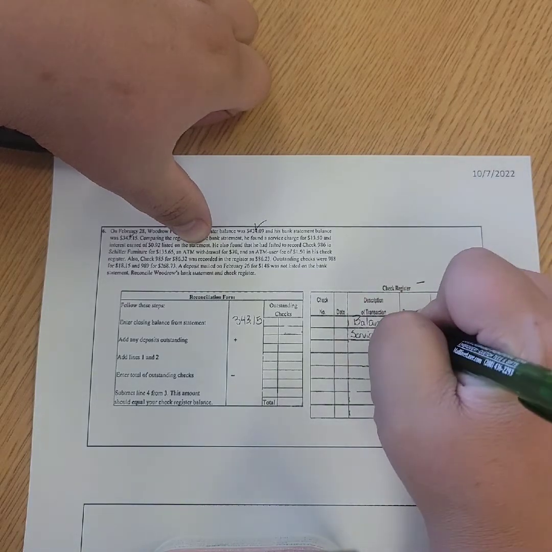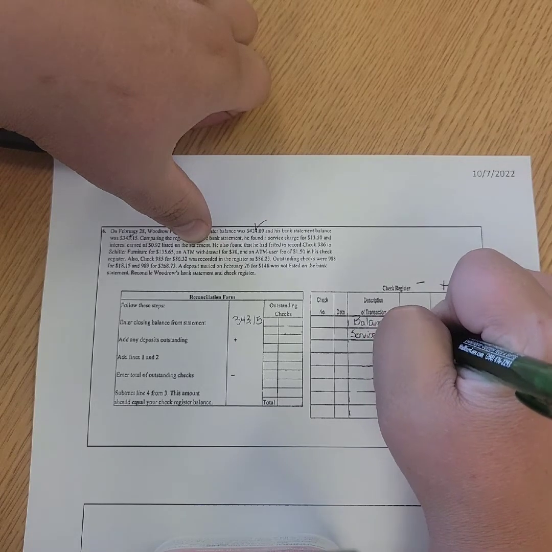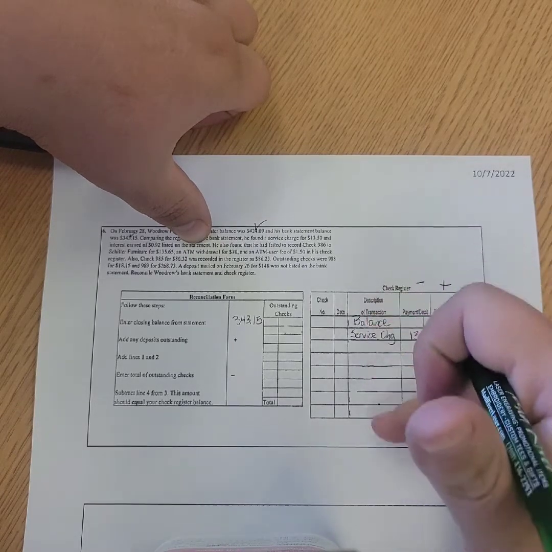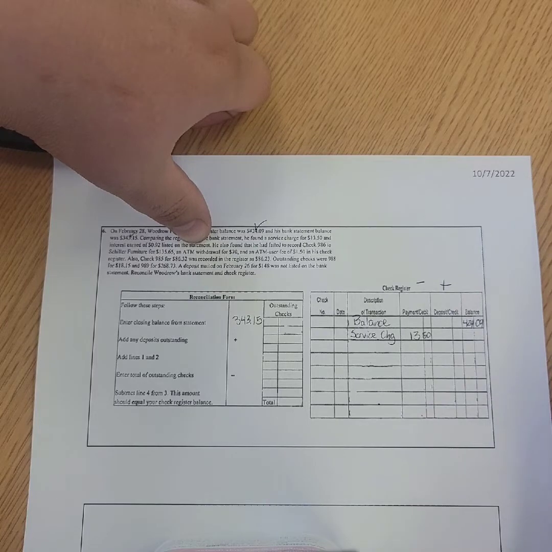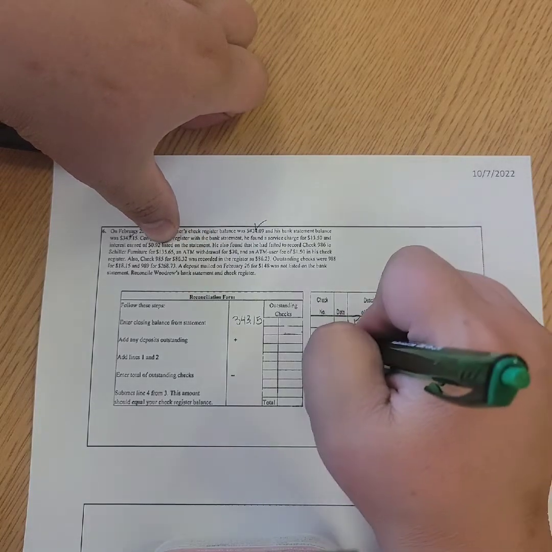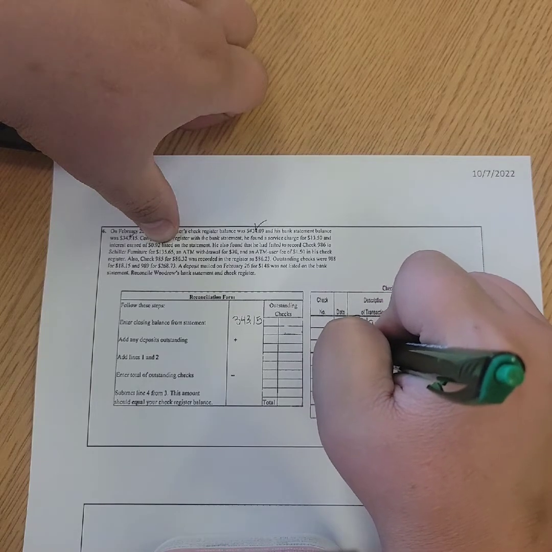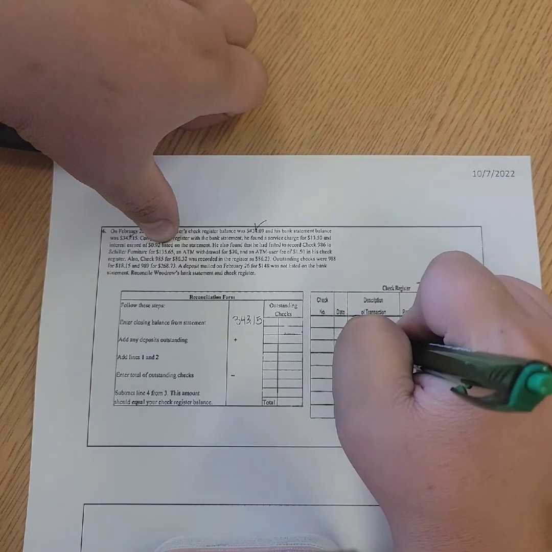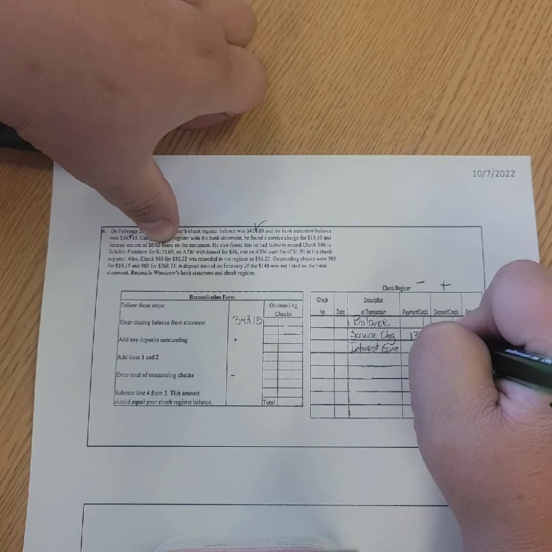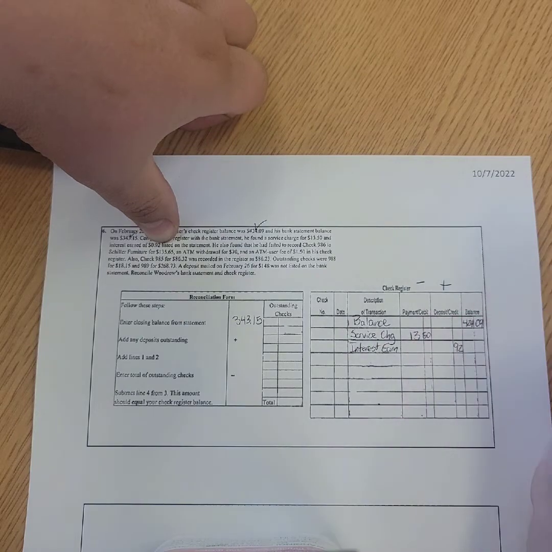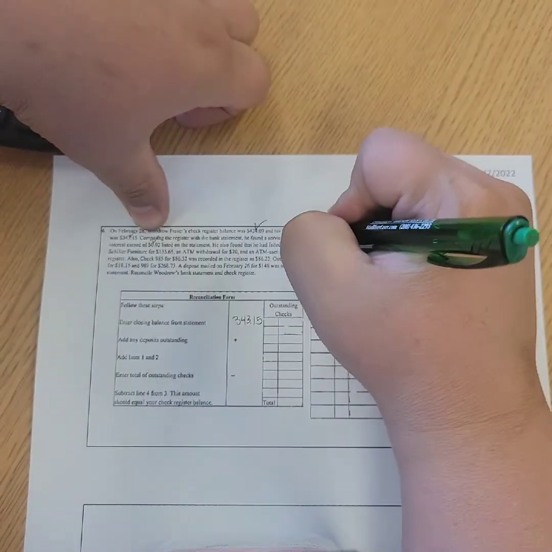So service charge is going to be subtracted, so $13.50. And we'll go ahead and do all these, and then we'll do the balance. And then 92-cent interest earned of 92 cents. Okay, we took care of those.